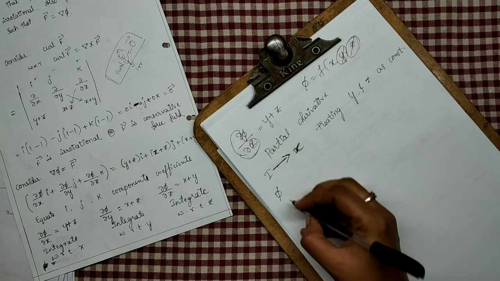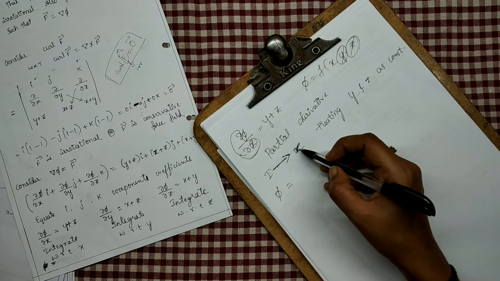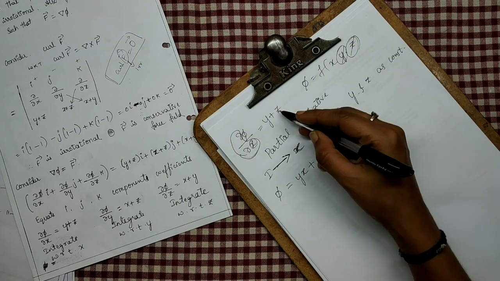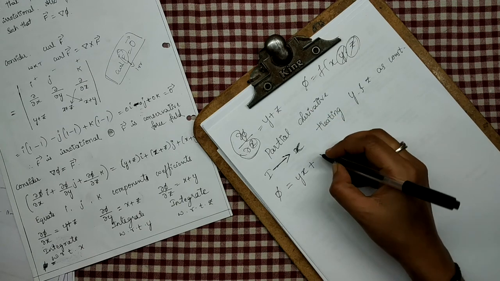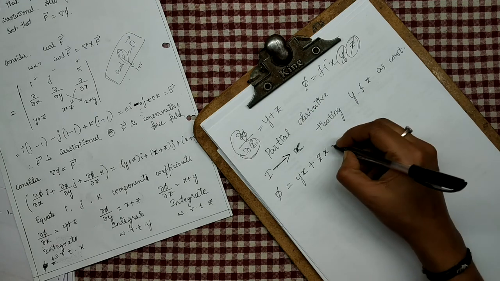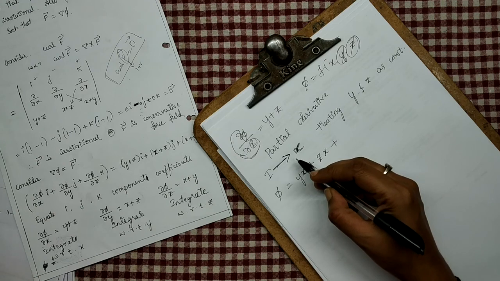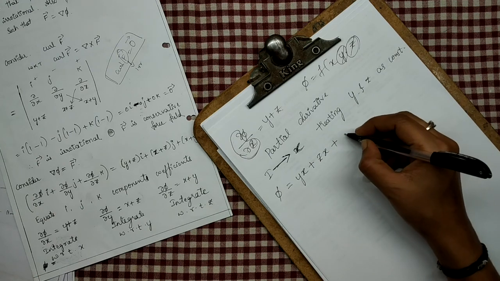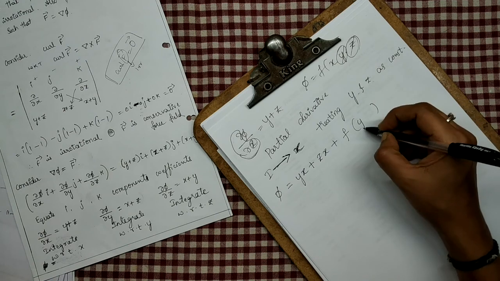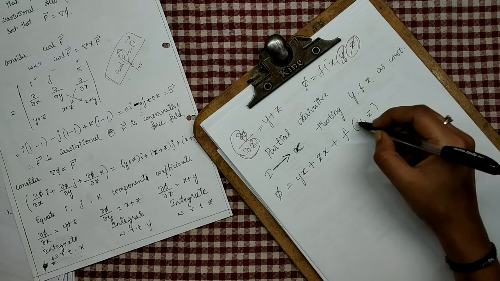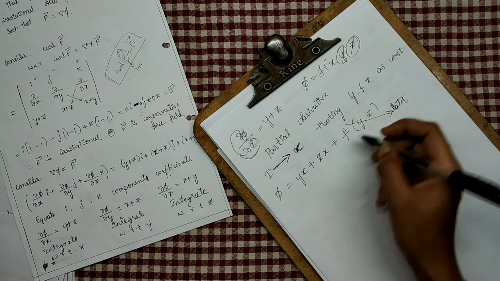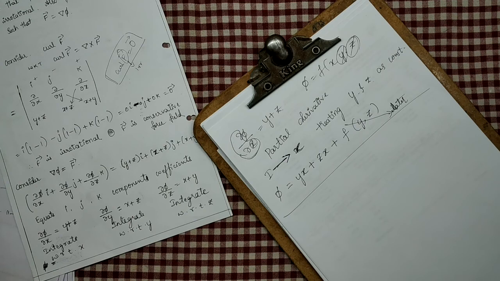You will be left with phi equal to y times x, plus z times x, plus an integration constant. That integration constant will be a function of the variables treated as constant, that is y comma z. This one we will find later. Now this is the solution of the first term.